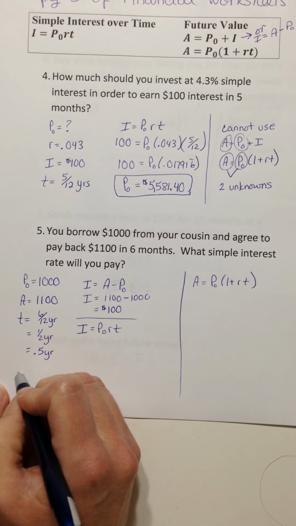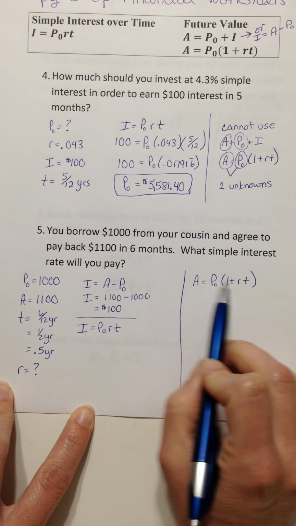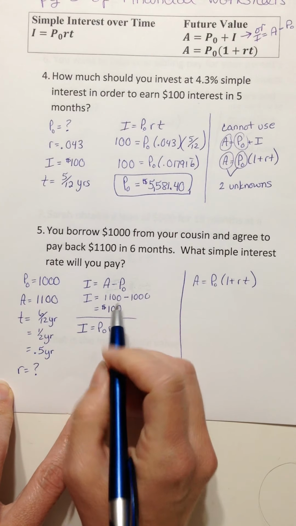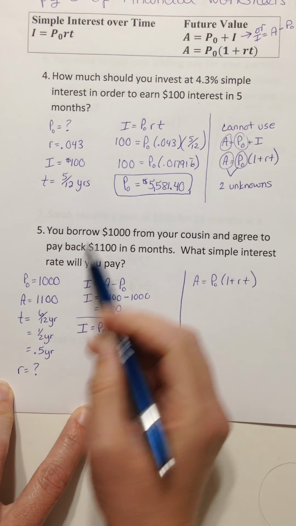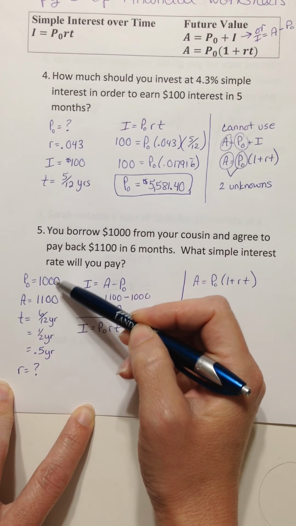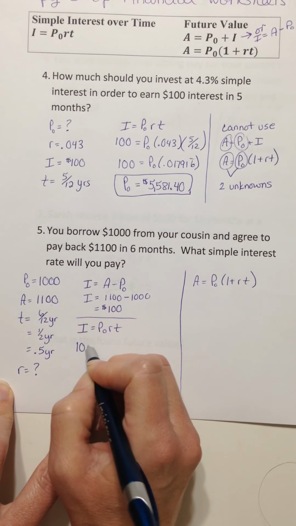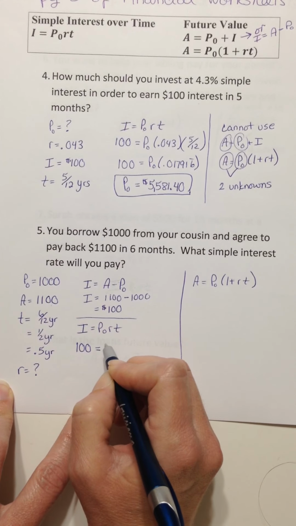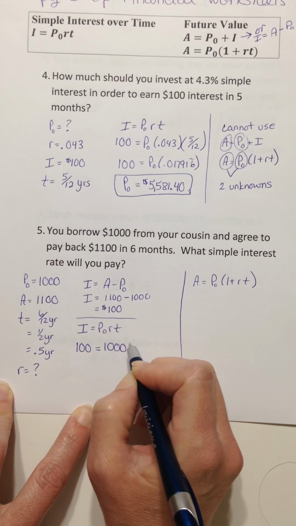What is the simple interest rate you will pay? So you're looking for the rate. We can use either of these formulas. If I'm going to use I equals PRT, I have to subtract the future and beginning amounts to get the interest. So I'd have to subtract those to get 100 for the I. The principal is 1,000. The rate is what I'm looking for.